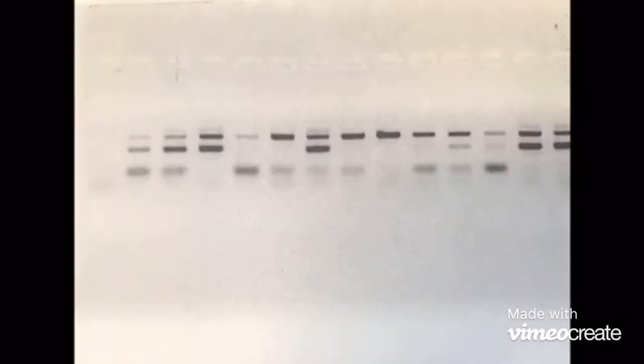Now our results came out great. As you can see, it came out clear, and with this information we can see that there are wild types and there are what we call heterozygous, when one parent has the NHEH gene and the other does not. We mainly use heterozygous mice as breeders.